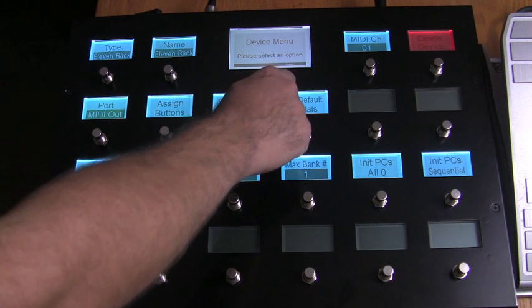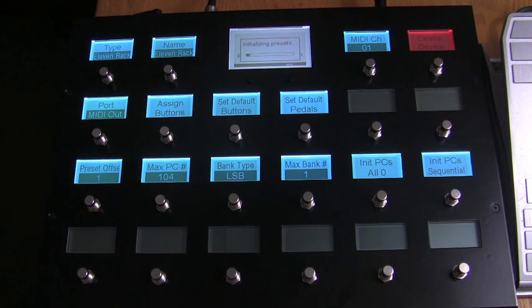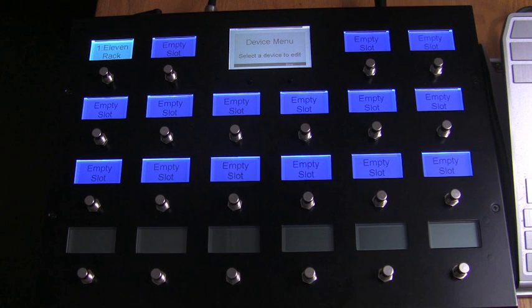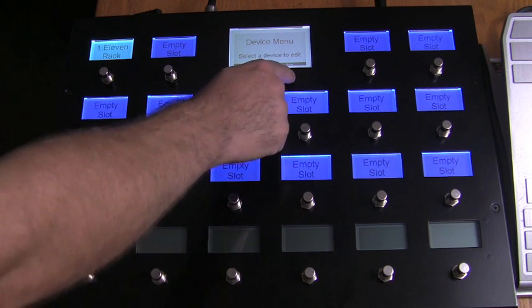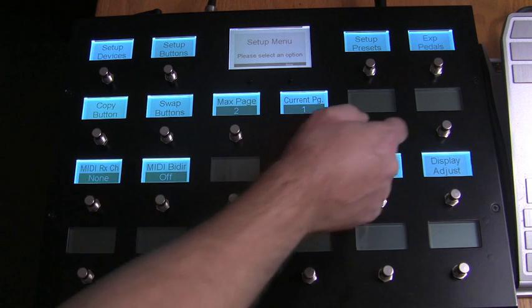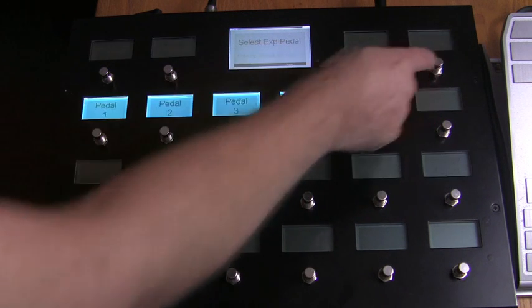We're done setting up our device. It's going to go through and set up the initial presets. Basically it sets preset 1 to call program number 1 on the 11 Rack, preset 2, and so on. Okay, so we have our one device, that's the 11 Rack. Let's hit done. And so now we can go over here to expression pedals.